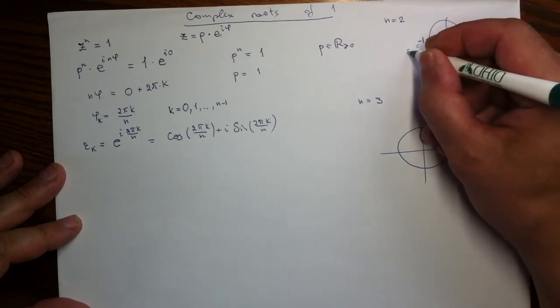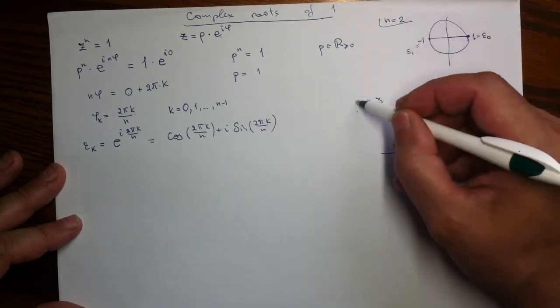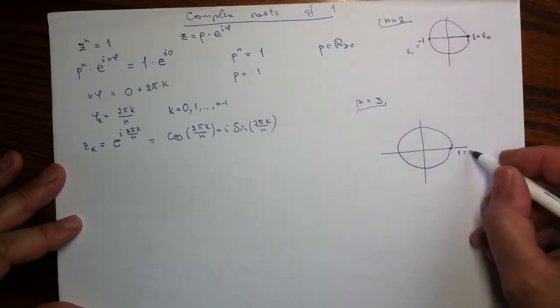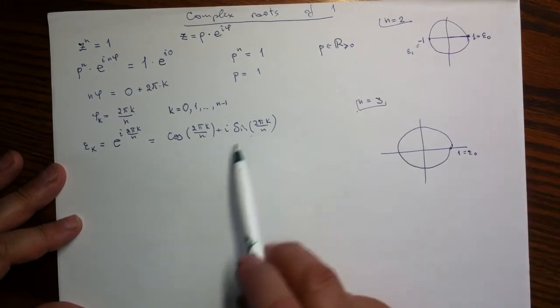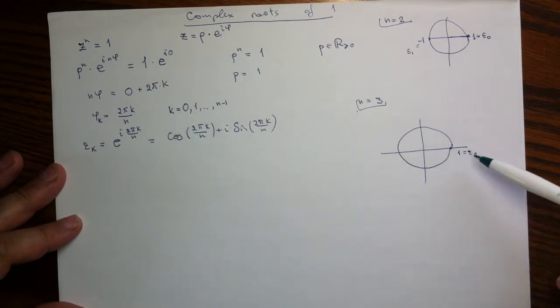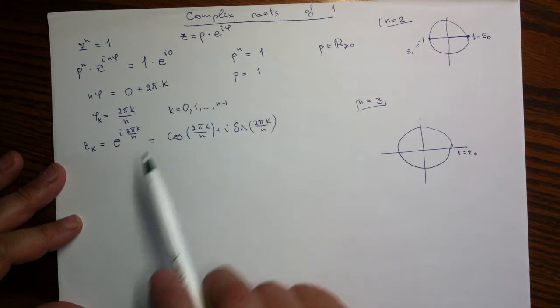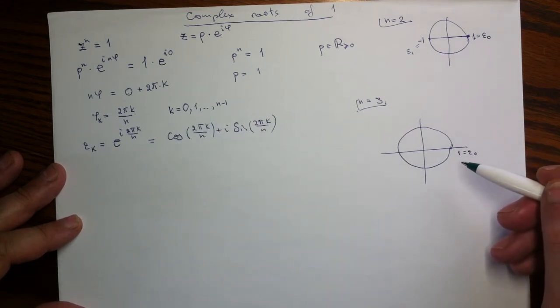This is what is called epsilon 1 for n being 2. For n being 3, I should have 3 solutions. This is still epsilon 0, which is the beginning 1. And I'm looking at the first solution, which is with the argument 2 pi over 3.